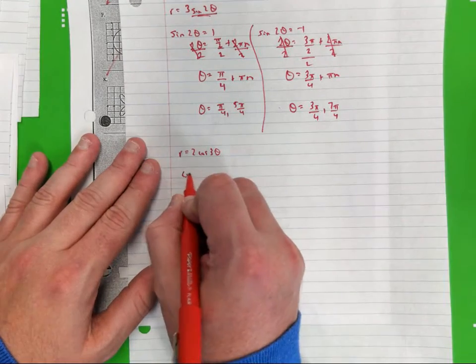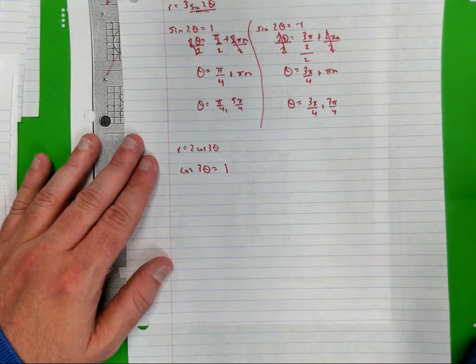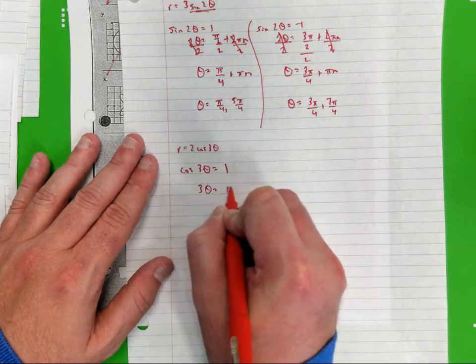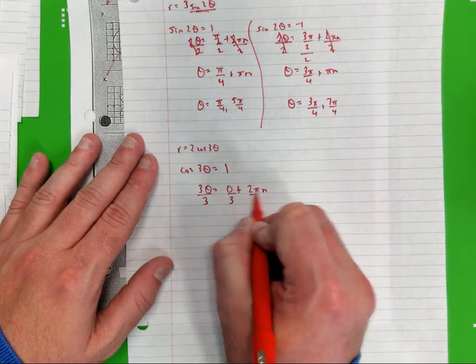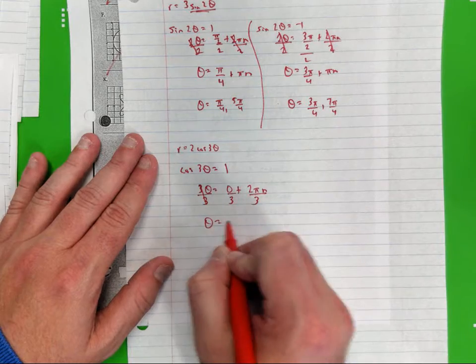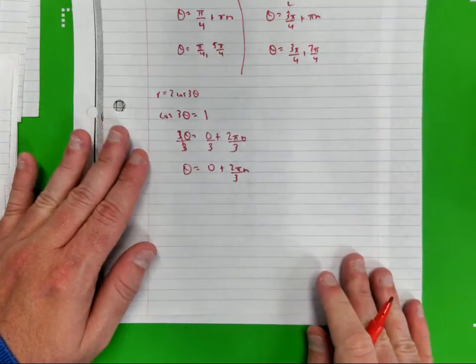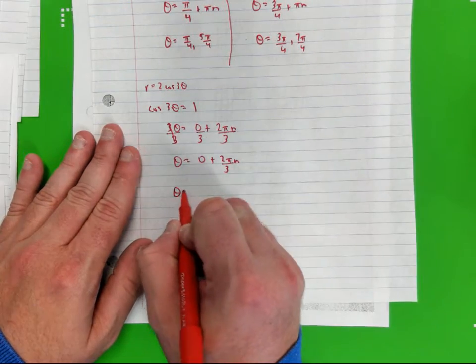So here we go. Cosine 3 theta equals 1. What cosine value gives me a value of 1? 0. I'm going to divide everything by what? I'm going to plug 0 in. 0 plus 0 is what? 0.